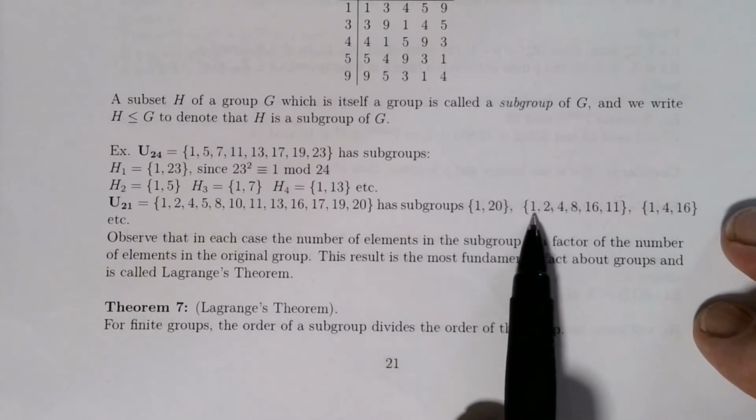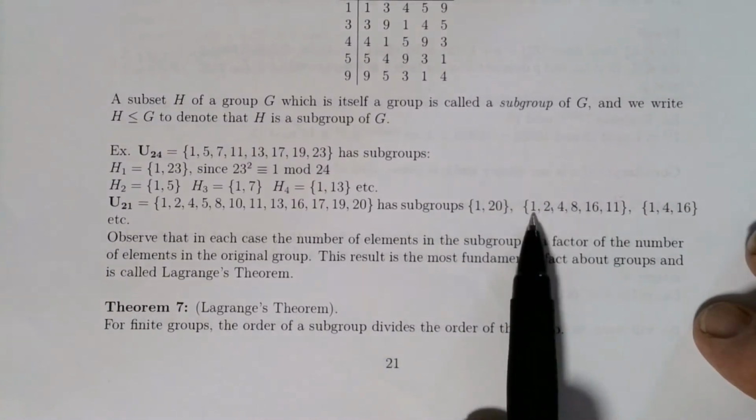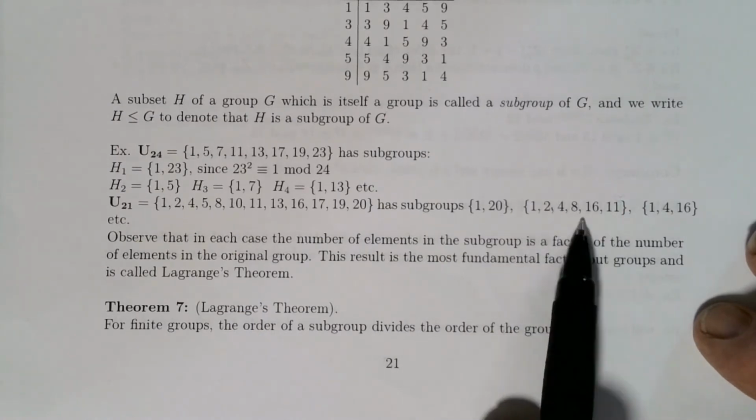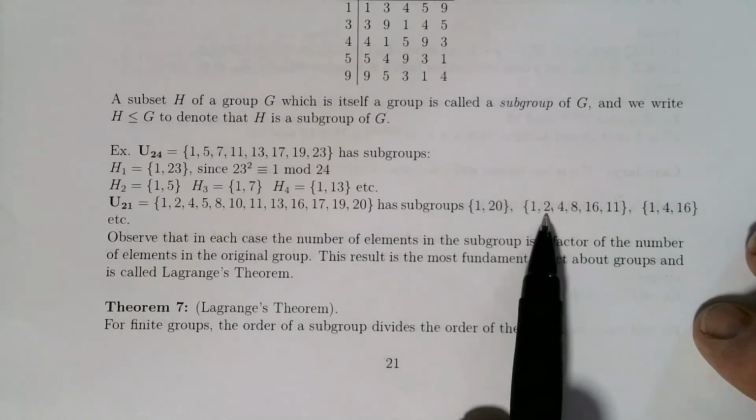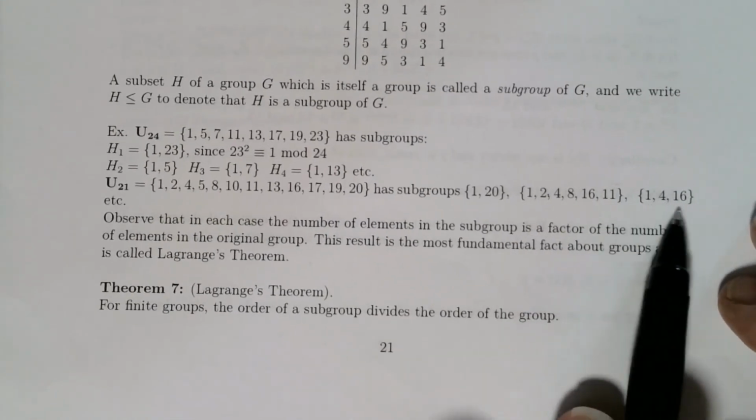The set 1, 2, 4, 8, 16, and 11 also forms a subgroup, it turns out. If you multiply any two of these together, and read it mod 21, you stay inside the set. 1, 4, 16 turns out to be a subgroup, etc. And there are lots of other subgroups as well.